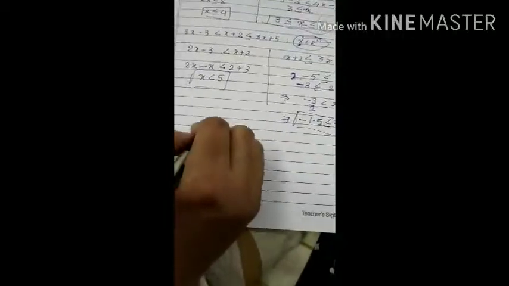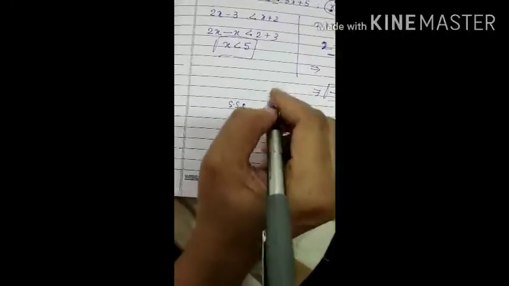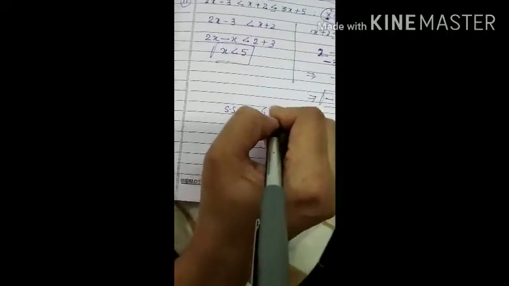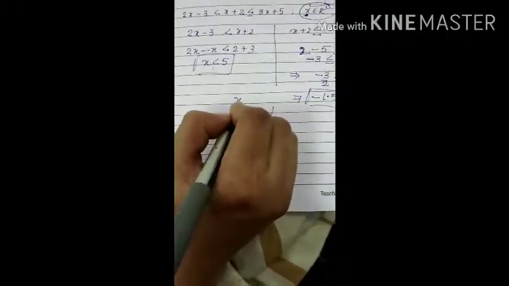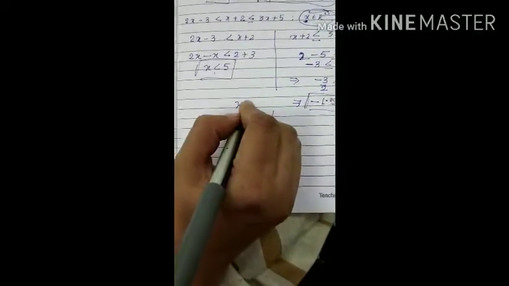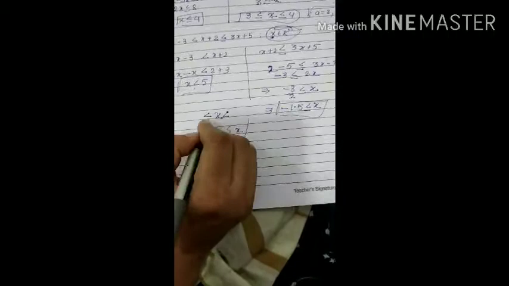Now we have to write the solution set. As we know, the solution set for real numbers is written in set builder format. So you will be writing x such that, and before that you will frame these two equations by combining them. If I combine, I will be writing x in between, where on one side x is less than some number and on the other side x is greater than some number.